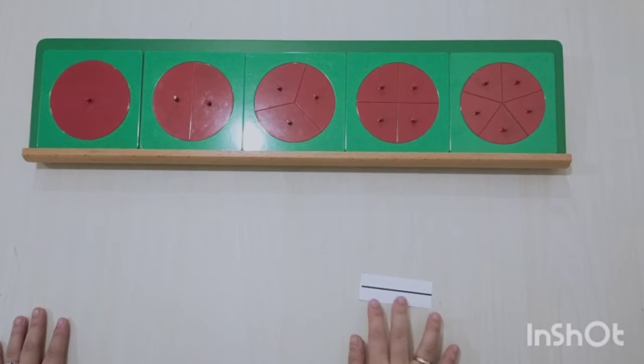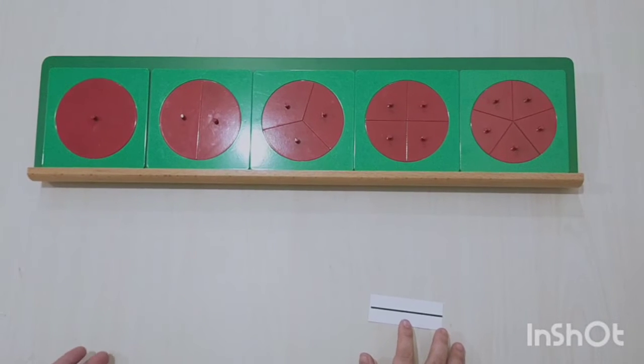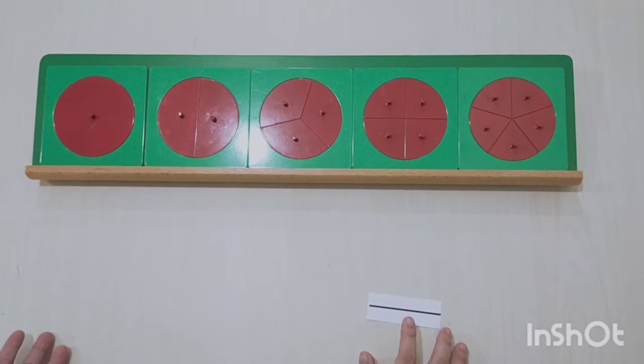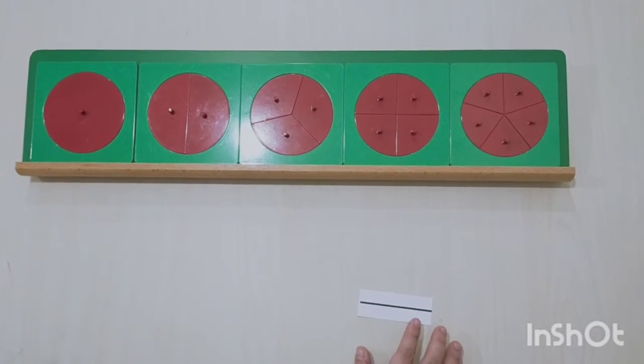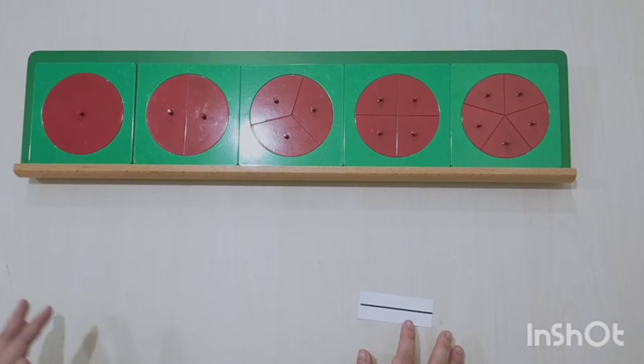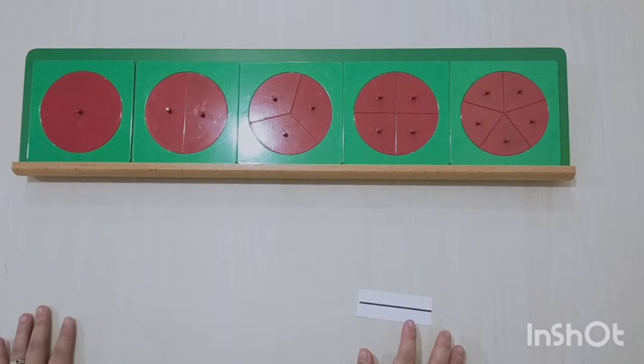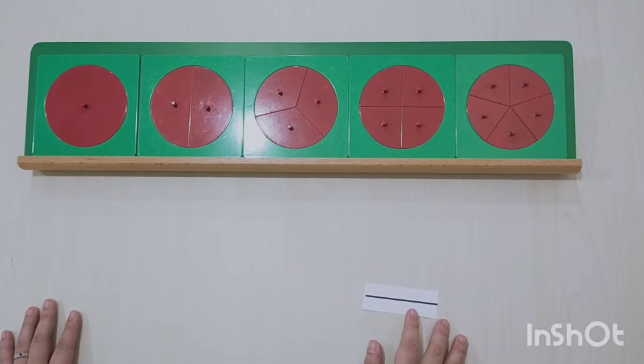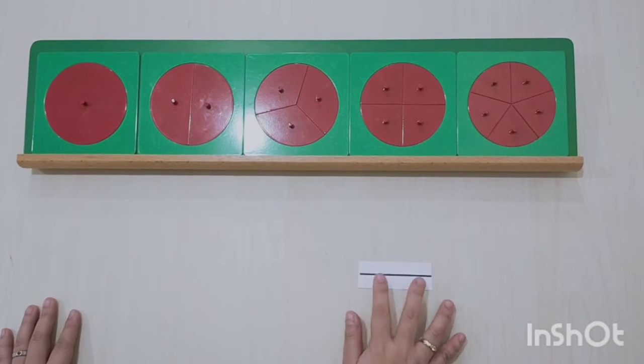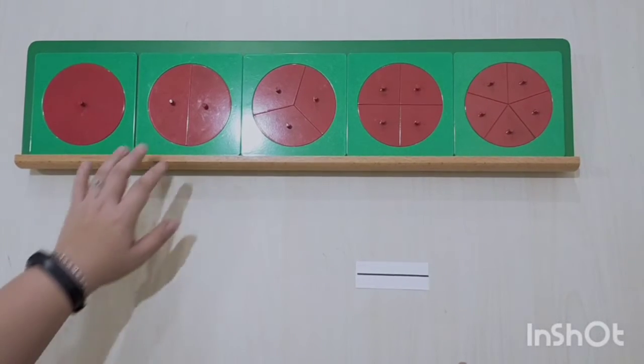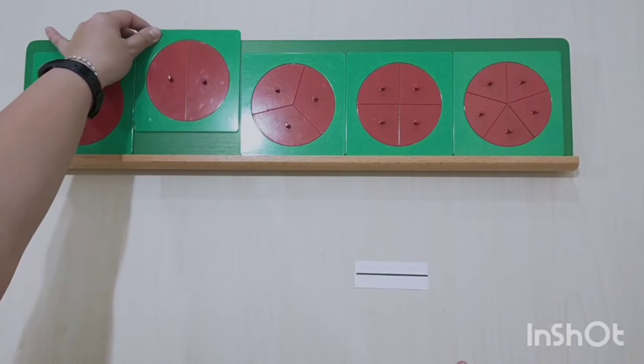So last week you learned about fractions and their names from wholes to tenths. This week we are going to learn about fraction families and how to write them. Let's get started. First, we are going to start with halves.